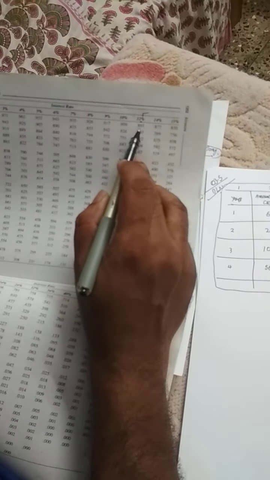That is 0.893. 0.893 is for the first year, that I am putting here. Second year it is 0.797 at 12%. Third year it is 0.712 at 12%, and fourth year it is 0.636 at 12%. What does this net present value factor indicate?